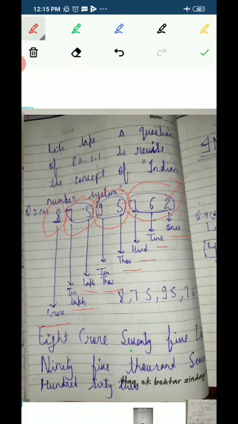As we have the families, in the same way we apply the commas. The first comma will come after the family of crores, that is after 8. Then the next comma will come after the family of lakh, that means after 75. Then the next comma will come after the family of thousands, after 95. That's how we inserted the commas in this number and wrote the place values.